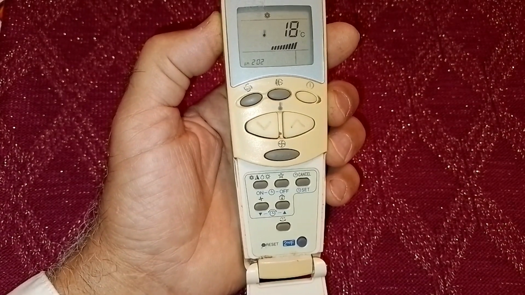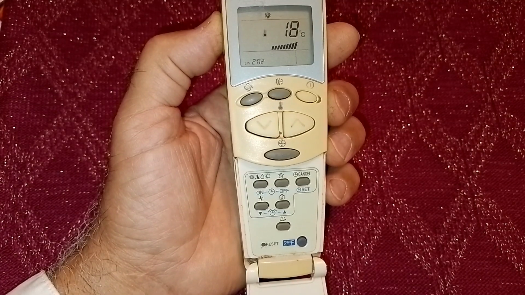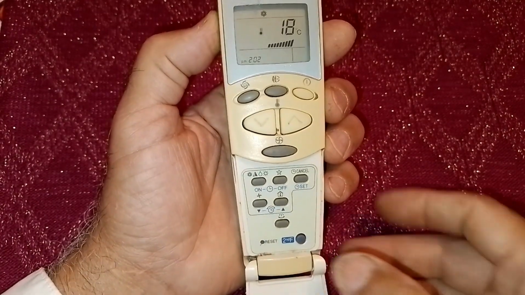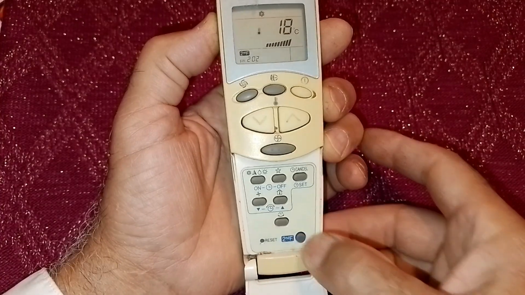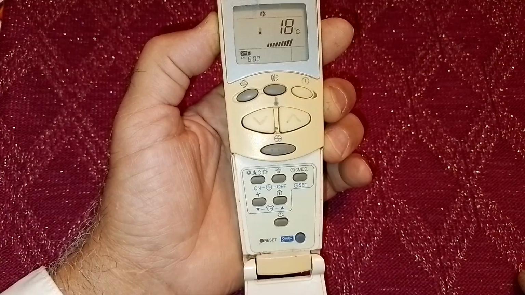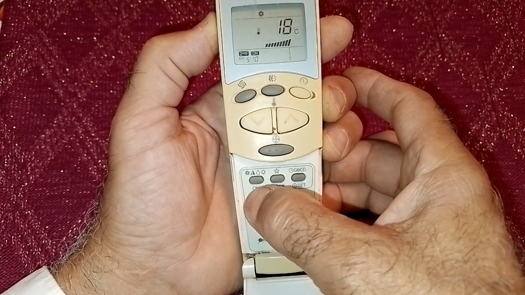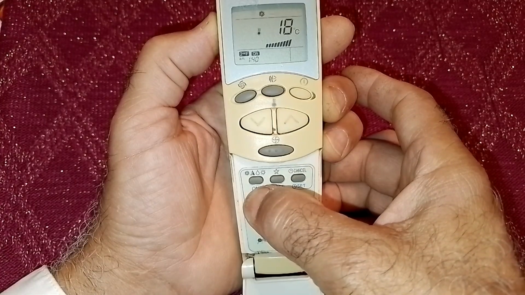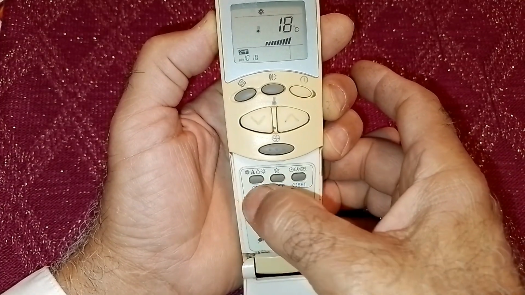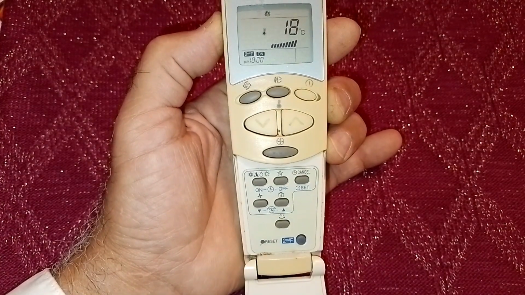For example, if you want your air conditioner to turn on at PM 10 o'clock and turn off at AM 6 o'clock, then set the timer like this. We press the second function button, then we press the timer on and set it to the time we want. PM 10. After that, we press set.